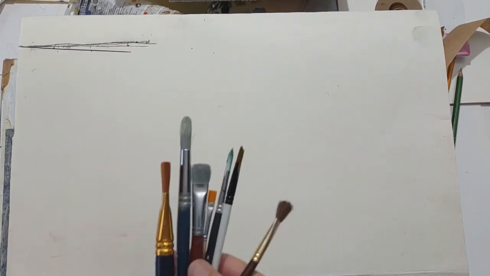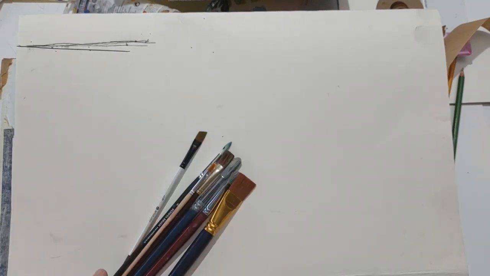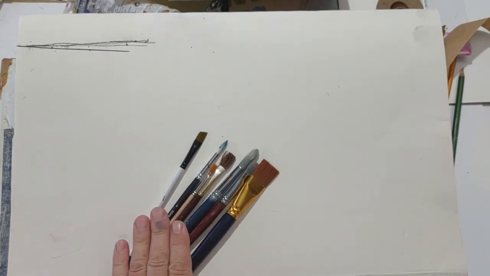Okay, so we've had a look at different shapes and sizes of brushes and so on. I've got a selection here. So what would be nice now is to just think about what these brushes do. These are things we don't think about maybe enough when we're painting.